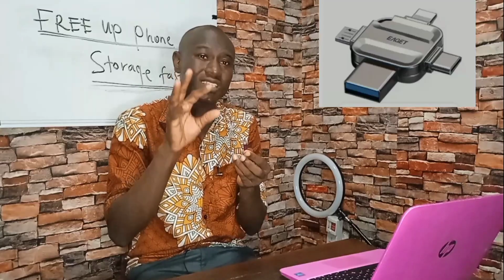What they will do for you is that if you plug this into your phone right now, you can copy all the videos you have created in your phone, transfer them to this drive and save them for later. You can also use this to transfer them to your computer, right? So that you create more space on your phone.